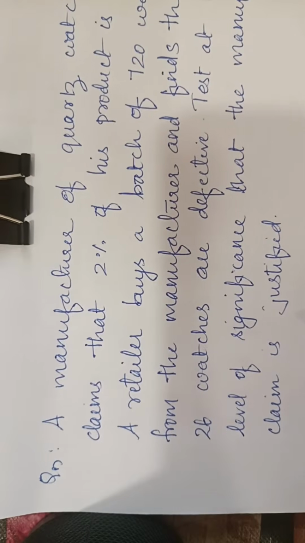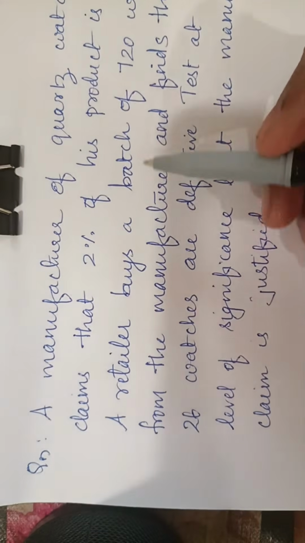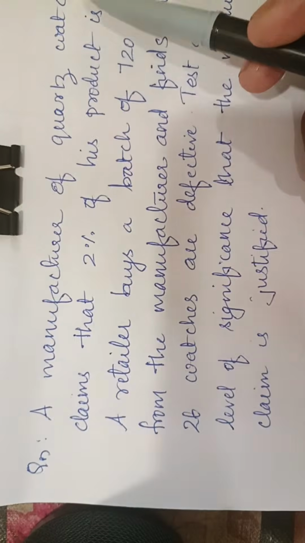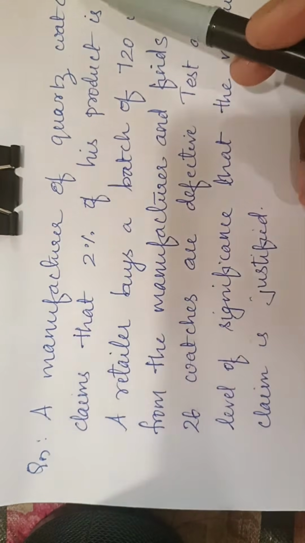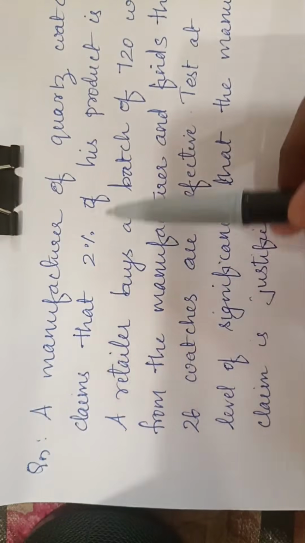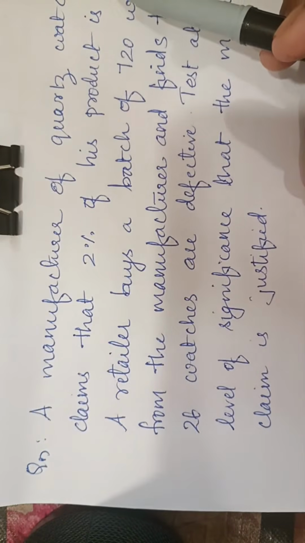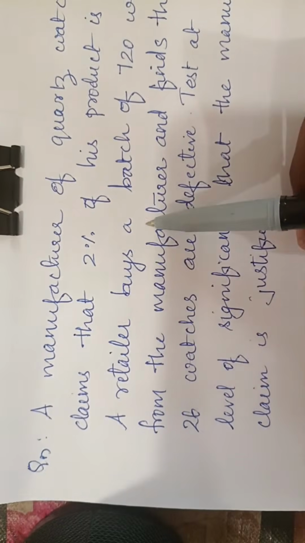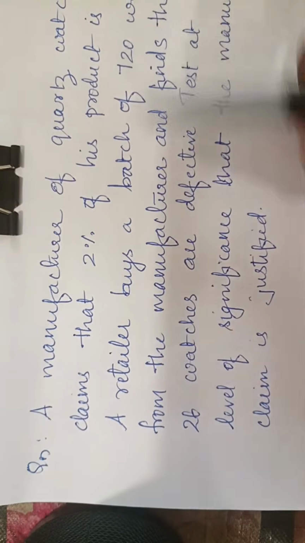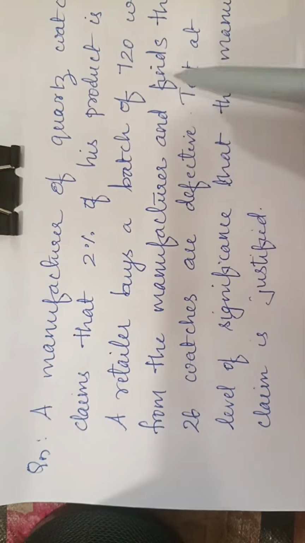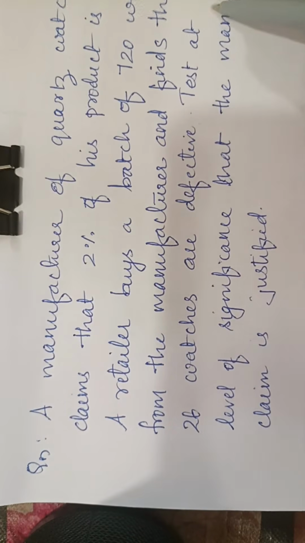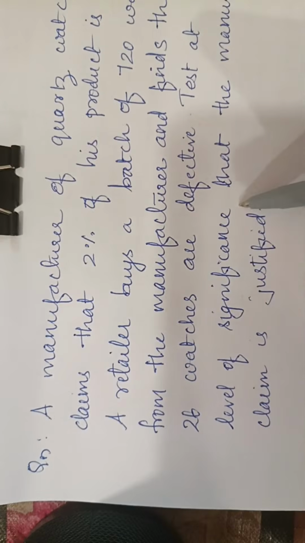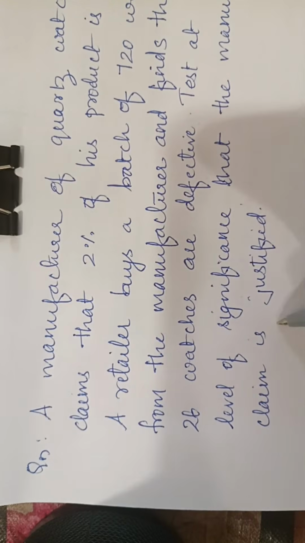So the problem goes like this. A manufacturer of quartz watches claims that 2% of his product is defective. A retailer buys a batch of 720 watches from the manufacturer and finds that 26 watches are defective. Test at 1% level of significance that the manufacturer's claim is justified.